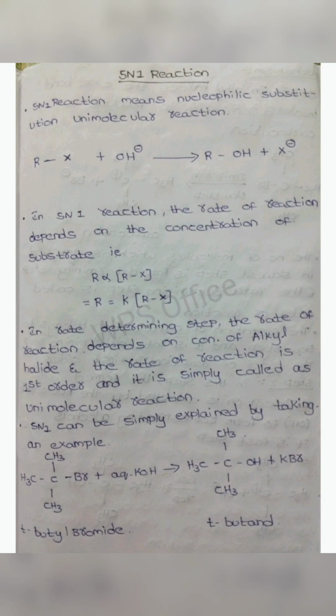The rate determining step, whether it is slow or fast, completely depends on the concentration of alkyl halides, and the rate of reaction is first order. That means whatever the reaction, it is always a first order reaction, so it is simply called a unimolecular reaction.